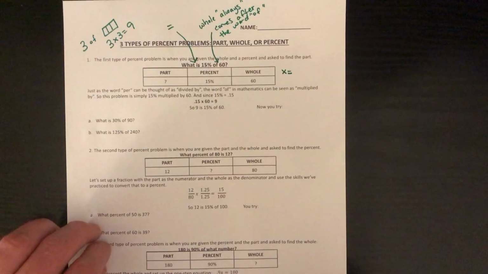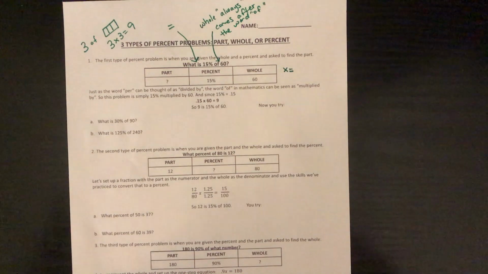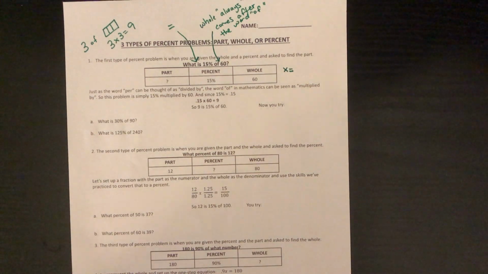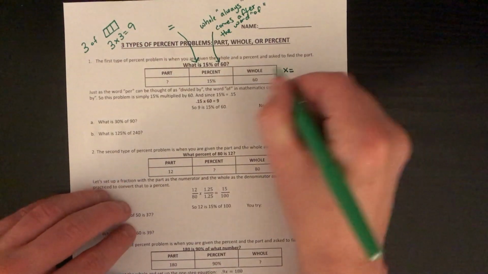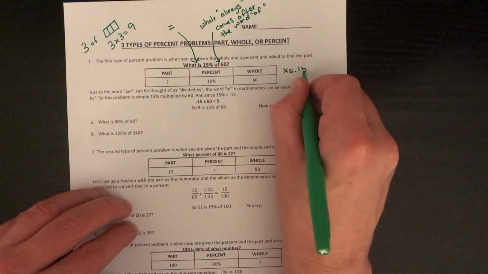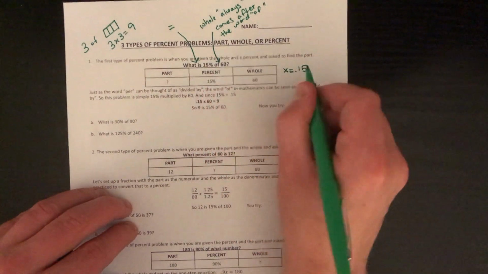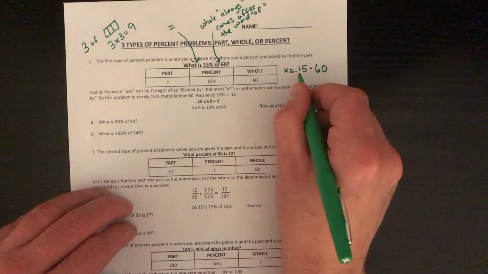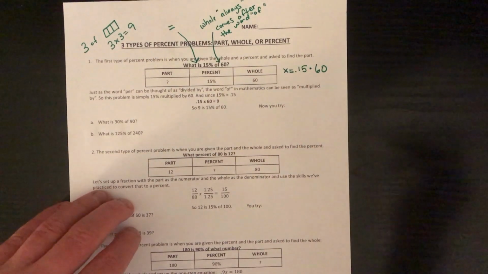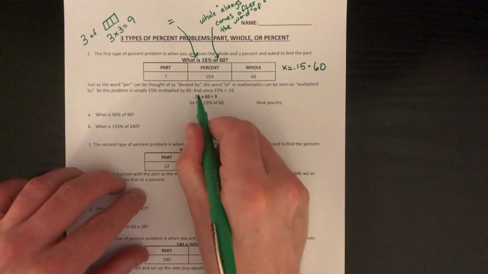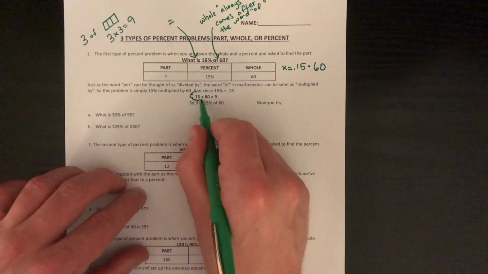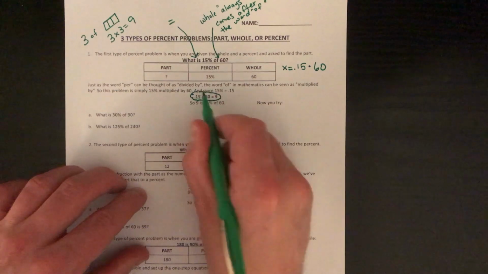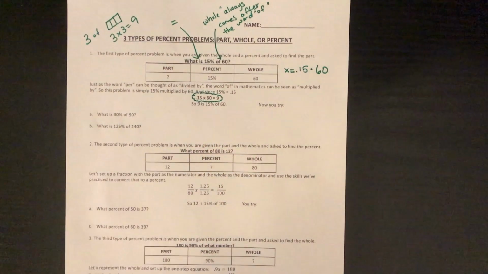Now I'm not going to write 15% because we don't do math with percents. We always have to convert them to a decimal or a fraction first, or else our answer will come out 100 times bigger than it should. So I'm going to write 15% as 0.15, and then "of" means times, and then 60. And so all I have to do is 0.15 times 60, and I'll figure out what x is, the part in this case. And that's the same thing I have written down here, except I have the answer. The answer is 9. 0.15 times 60 equals 9.